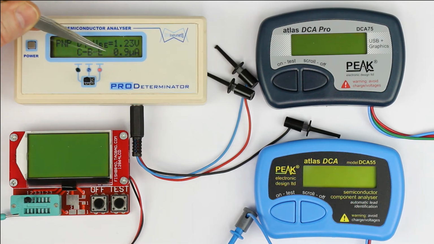And what else do we get? The base current is 0.9 microamps. So except for the non-displayable current gain, quite okay. You might have asked yourself, how does it know that it's a Darlington transistor?